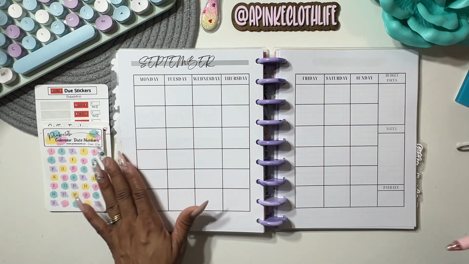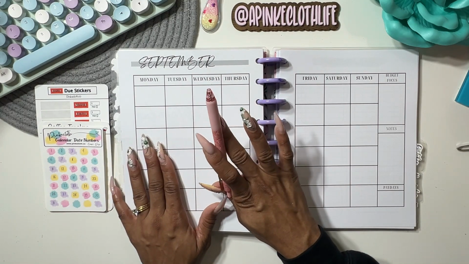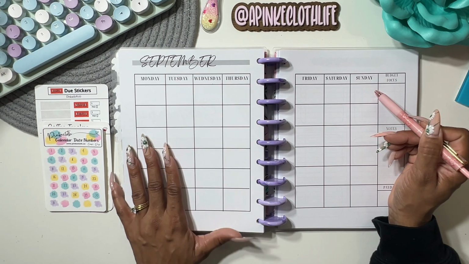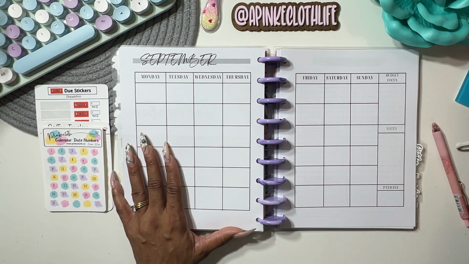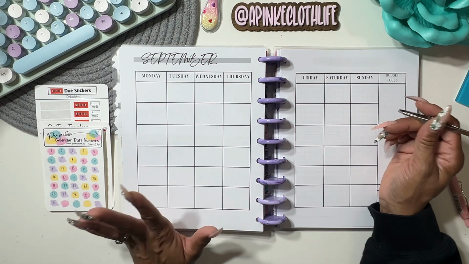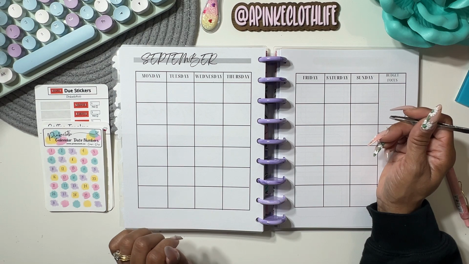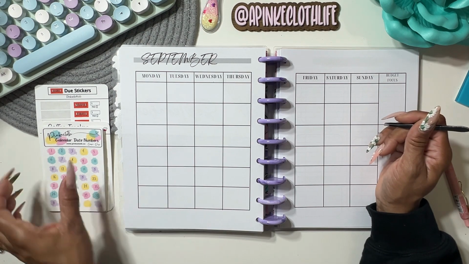Okay. All right, so September actually starts on a Sunday. So we're going to start here, and then September goes till the 30th. So I am going to put my stickers down super quick. And you guys pretty much, y'all just relax, okay?